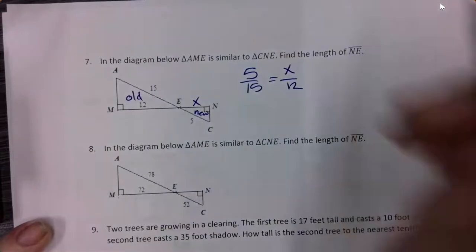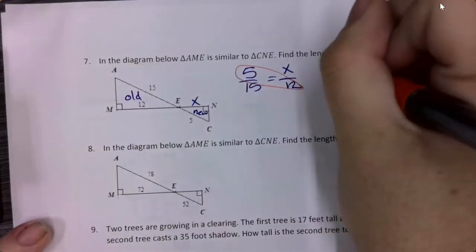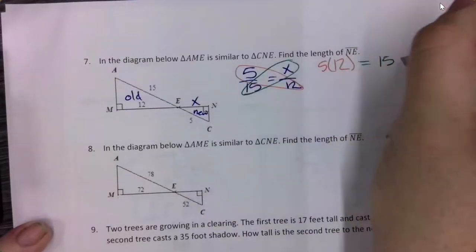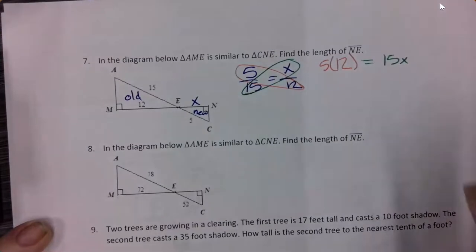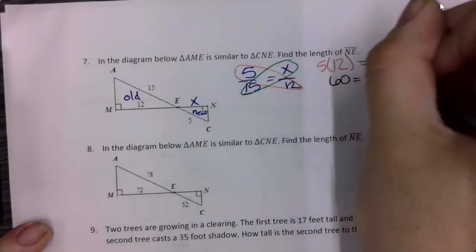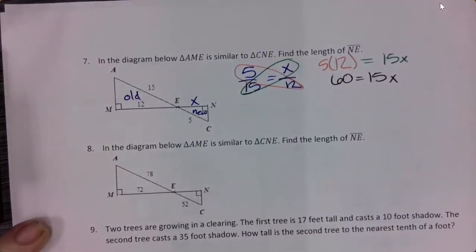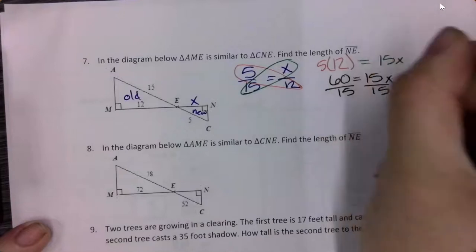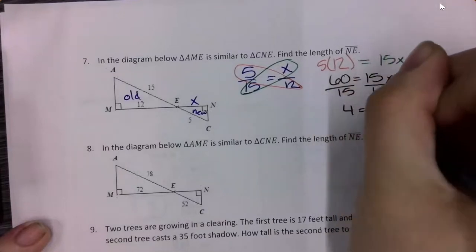I want to cross multiply. So I'm going to have 5 times 12 and 15 times x. 5 times 12 is 60, and it equals the 15x. So then I want to divide both sides by 15. I get x equals 4.